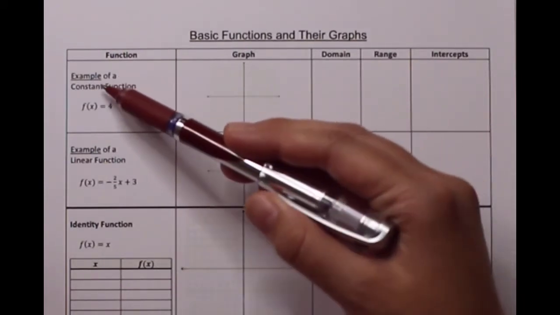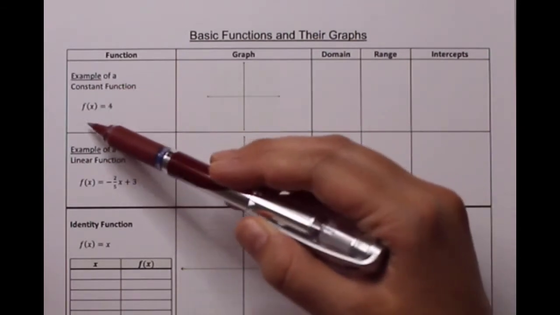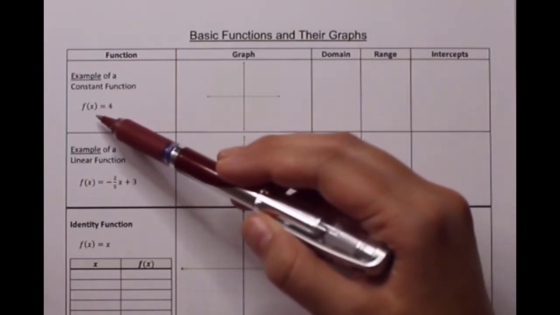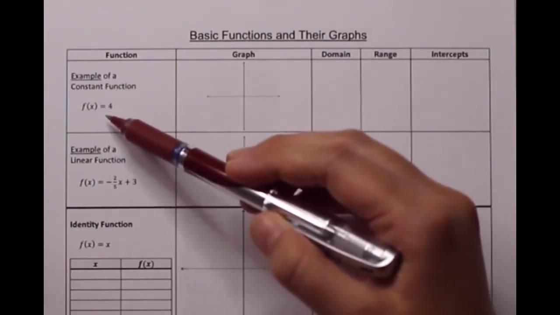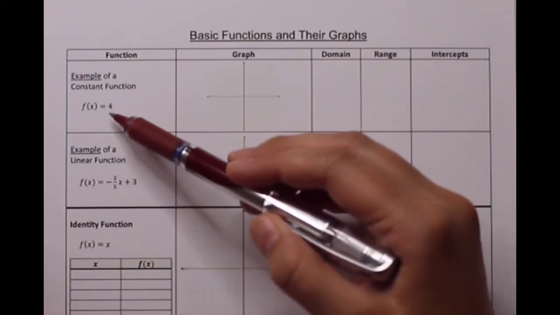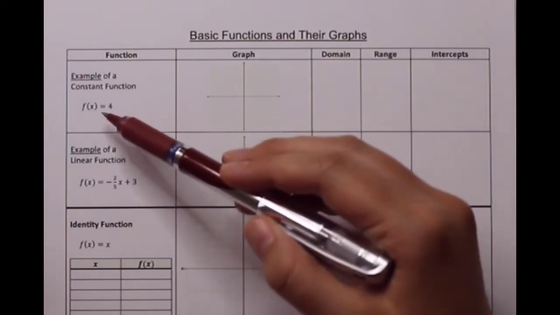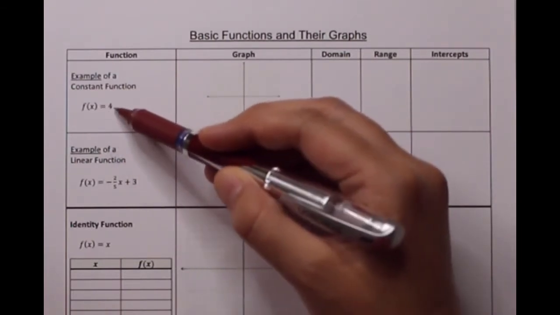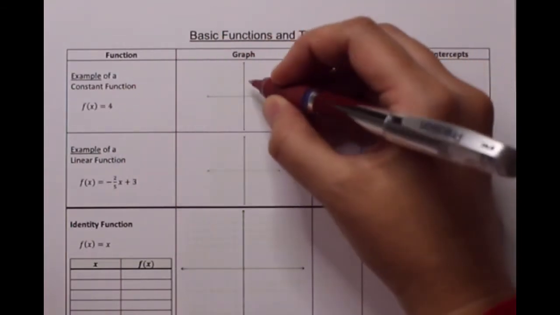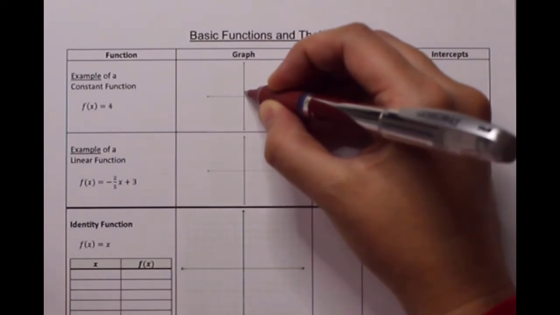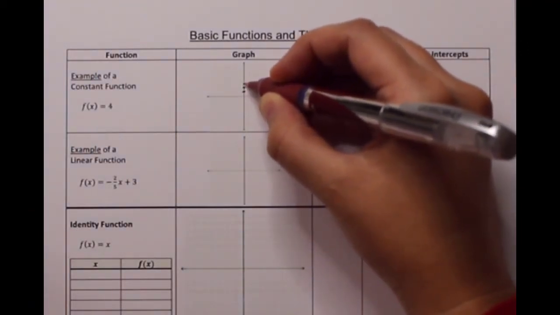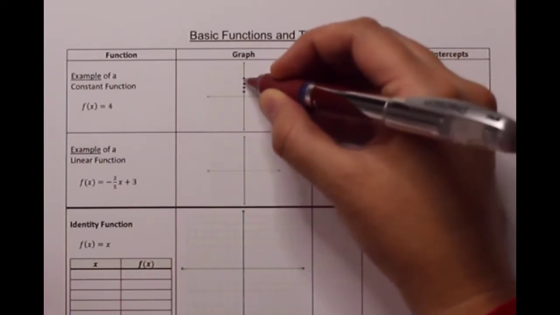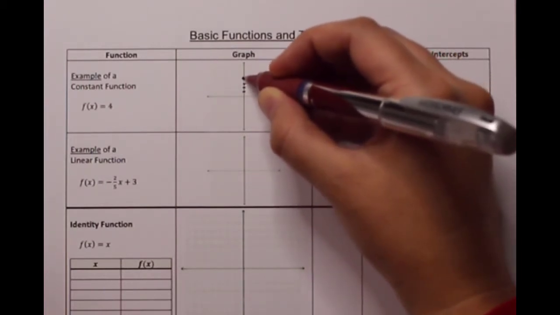Starting off, an example of a constant function. This is one example because there are infinitely many constant functions. This just says f of x is 4. In other words, y is 4. So for any x value that you input, your y value or output is 4. If I go up to my 4 on my y-axis here, then when x is 0, y is 4.